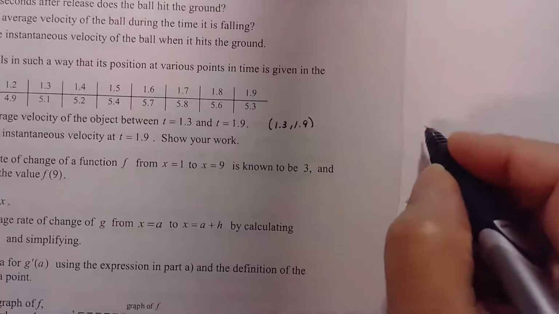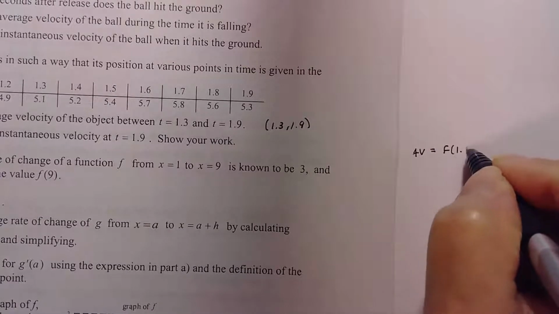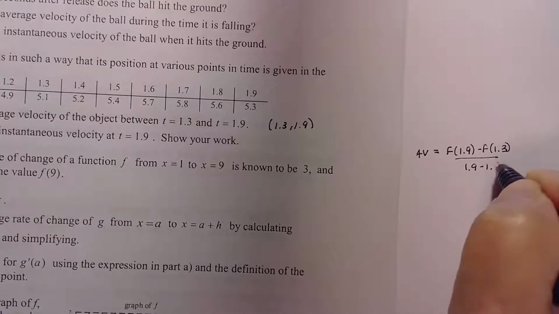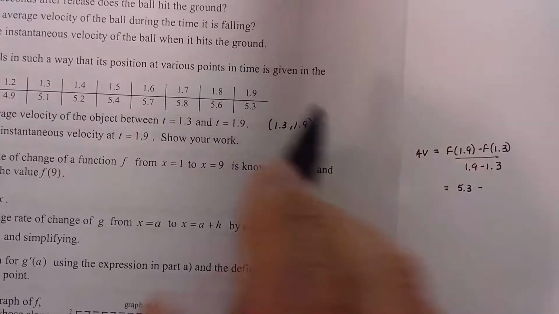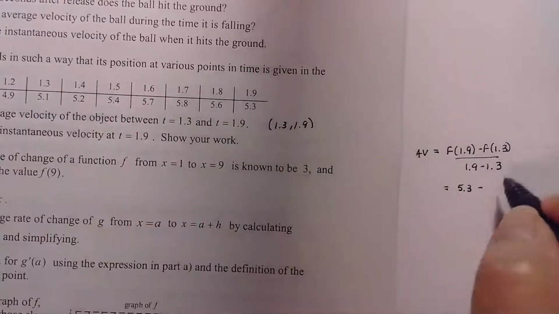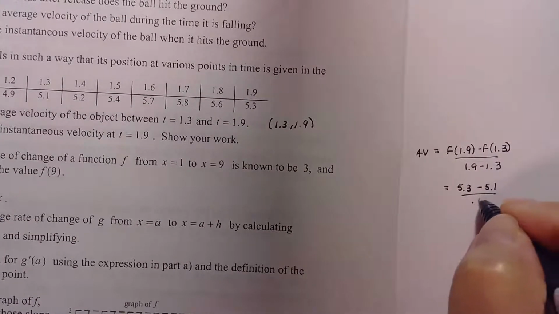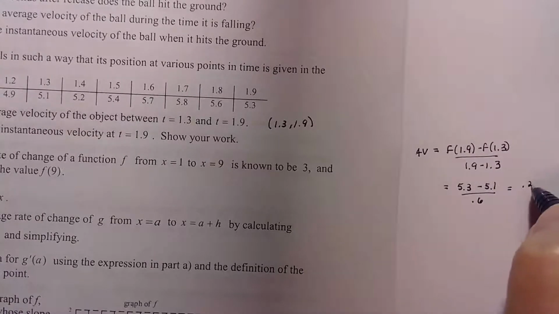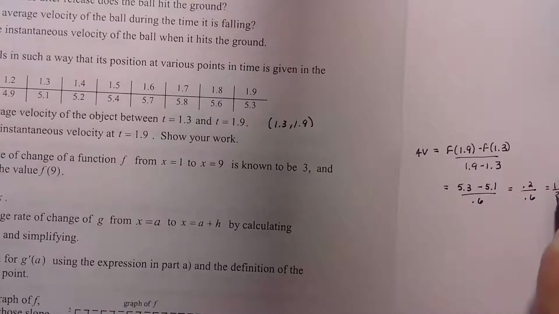What we know is that the average velocity is equal to f of 1.9 minus f of 1.3 over 1.9 minus 1.3. F of 1.9 is 5.3 from the table, right here. And f of 1.3 is 5.1 from the table again. And 1.9 minus 1.3 is 0.6. And 5.3 minus 5.1 is 0.2 over 0.6. And this is 1/3.